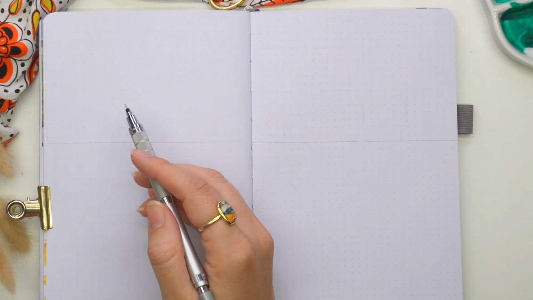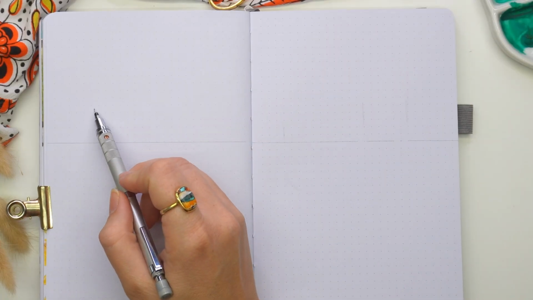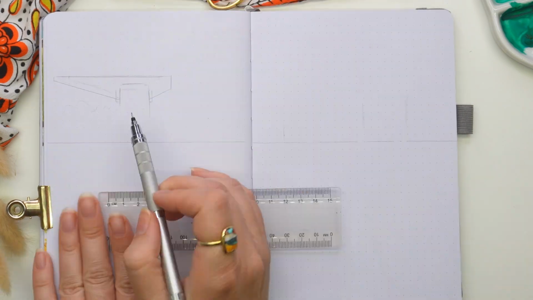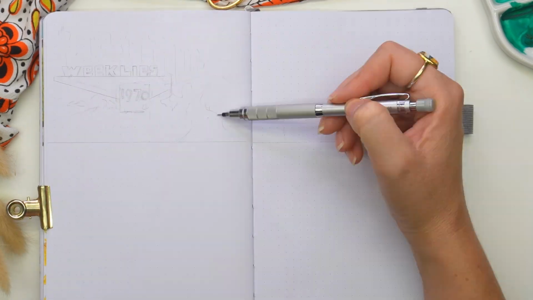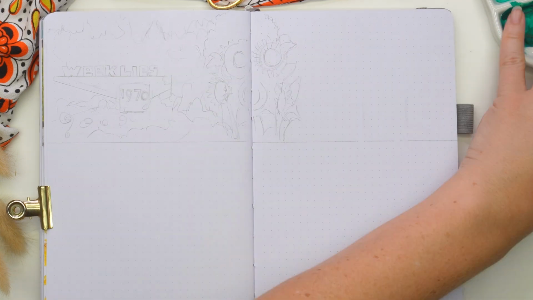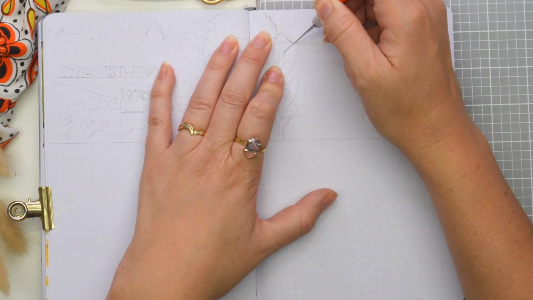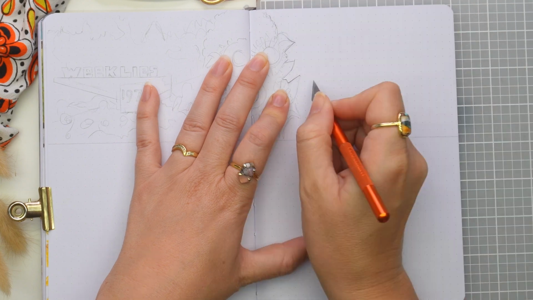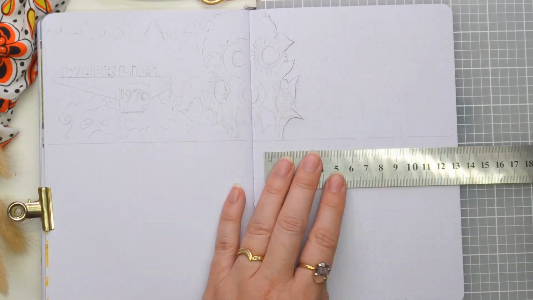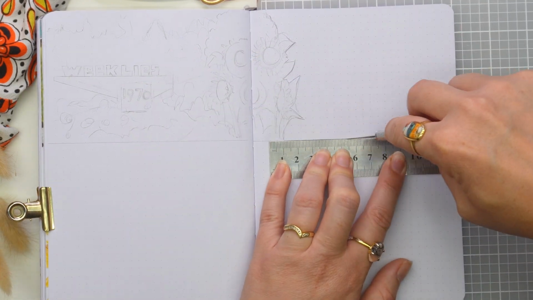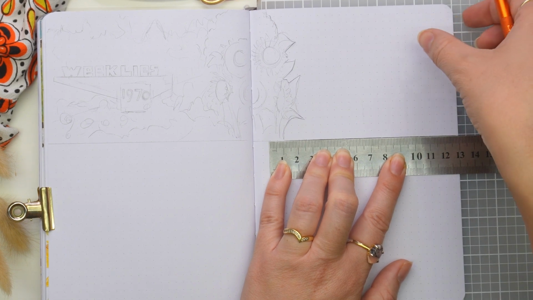So if you saw last month's weekly setup where I was investigating the Netherlands, I came up with this idea of doing Dutch door weeklies, which I was really happy with how it turned out. I sort of had Amsterdam buildings forming little tabs on each of my weeks, and it worked really well. So I thought I'm going to do that again for Ukraine and obviously just change up the artwork that I was inspired by.